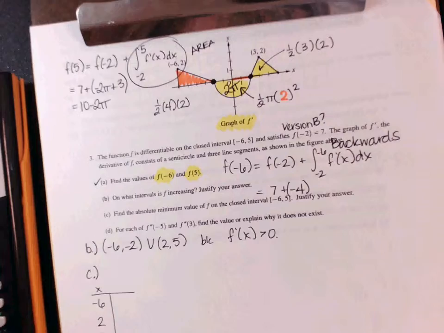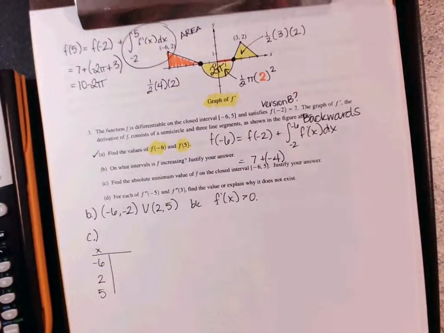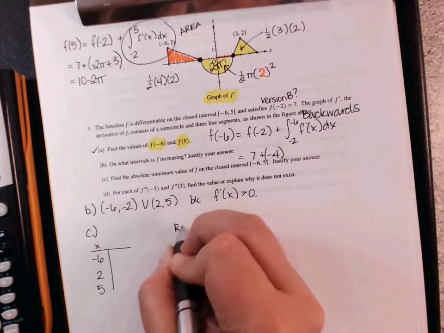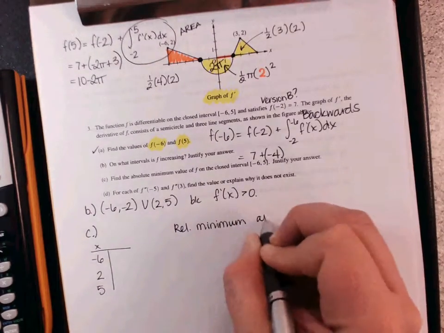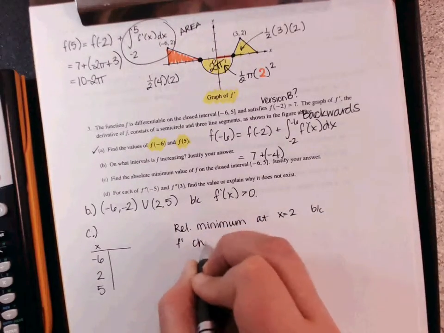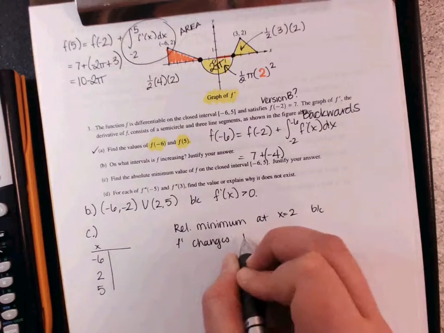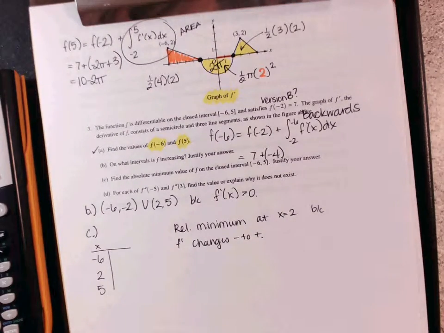Now, the other thing that I think you should say is we have a relative minimum at x equals 2 because f prime changes negative to positive. And so you're basically saying, why is 2 in the chart?